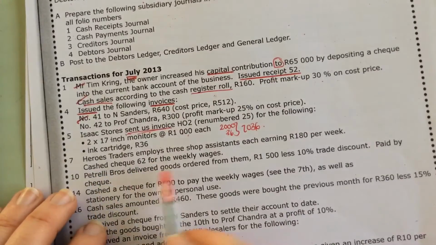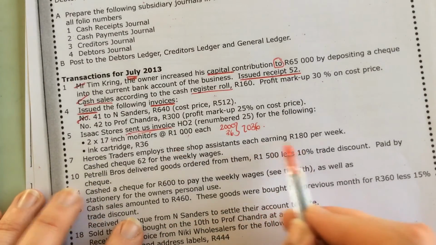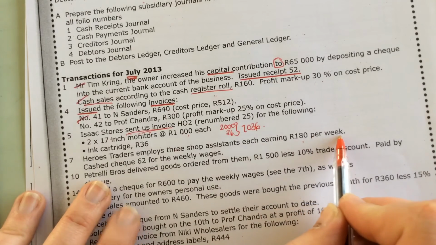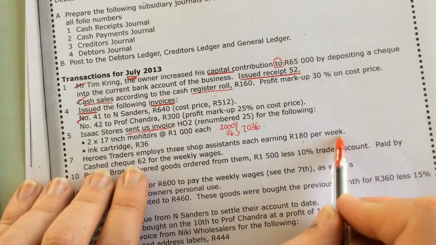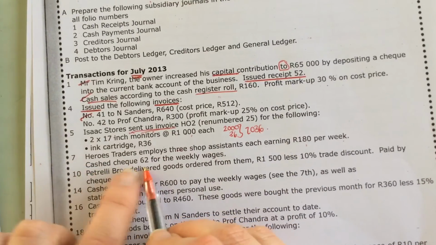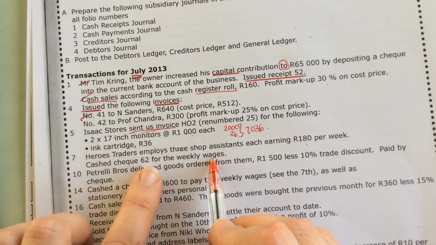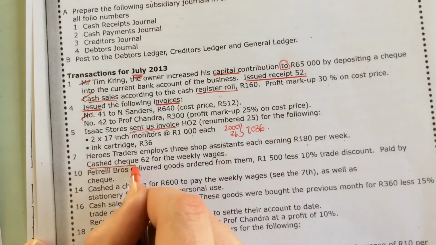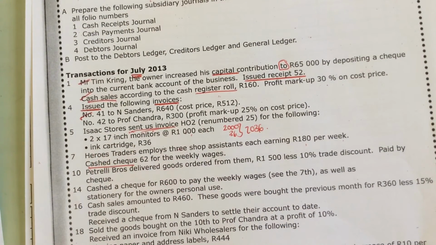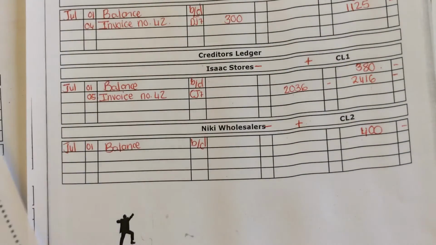Okay, Euro Traders employs 3 shop assistants, each earning 180 Rand per week. That's just information. It's not telling me that I'm paying anything. The next sentence says cash to check, 62 for the weekly wages. Which journal do I put cash checks in? Okay, it means I'm paying money, so it goes to your CPJ.